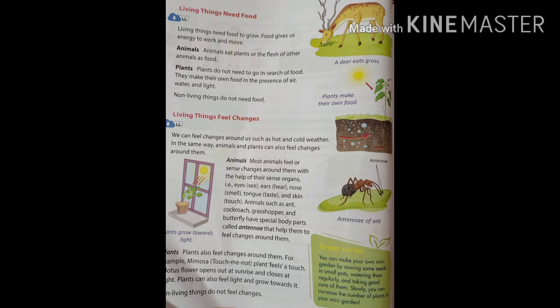Living things need food. Living things need food to grow. Food gives us energy to work and move. Animals eat plants or the flesh of other animals as food. Plants do not need to go in search of food. Why? They make their own food in the presence of air, water and light. Non-living things do not need food.